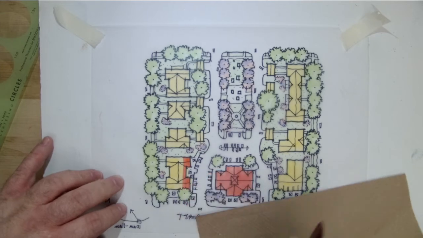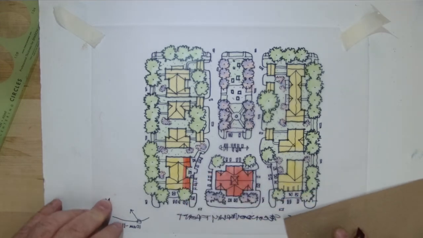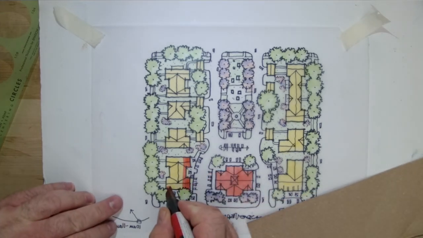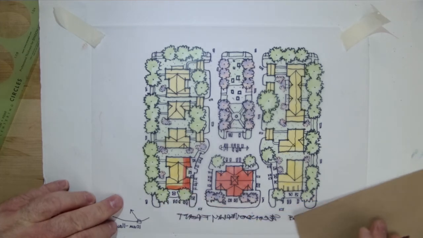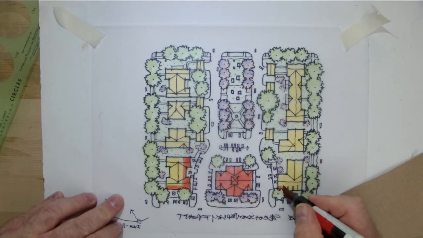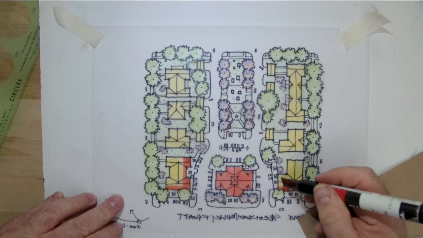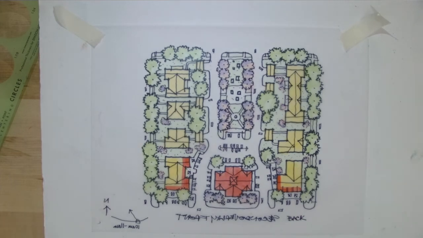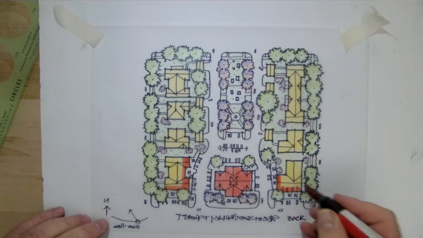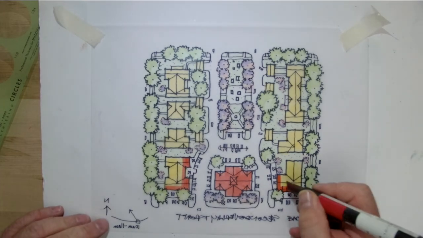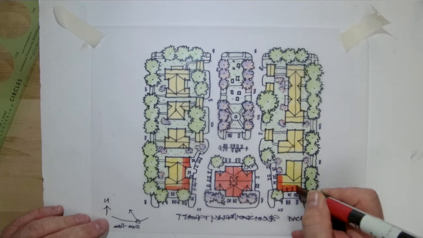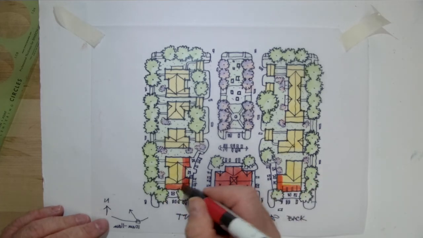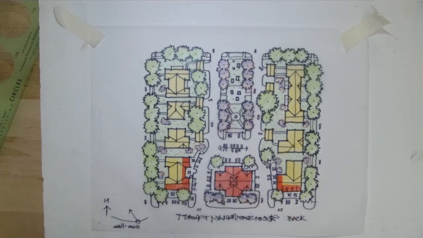We do that by mixing the colors like so. So this would indicate retail on the ground floor and then housing above it. It's not the only way to do it, but it is a way to do it. But you can communicate different land uses by combining the colors like that.